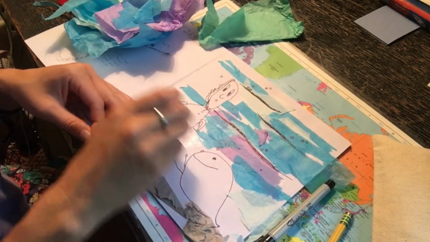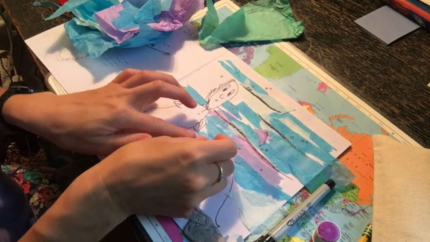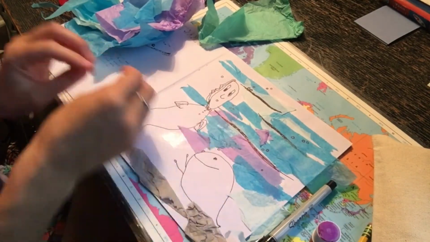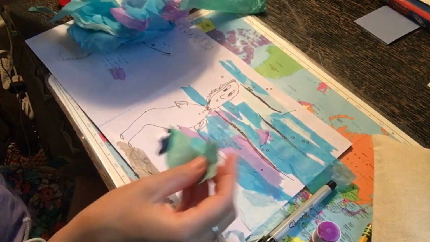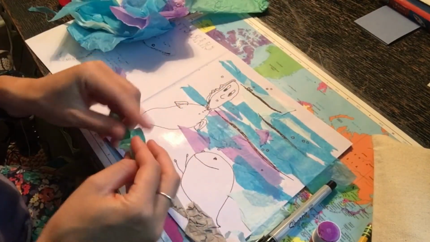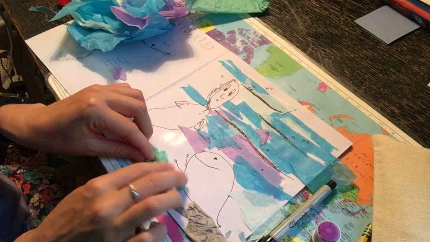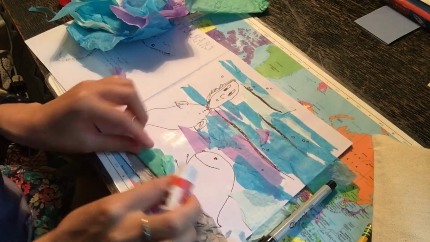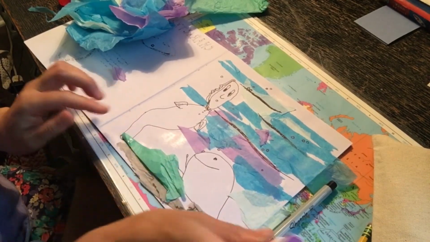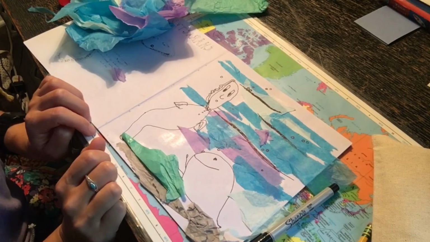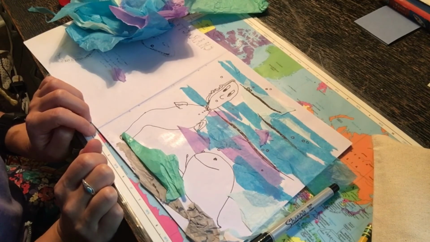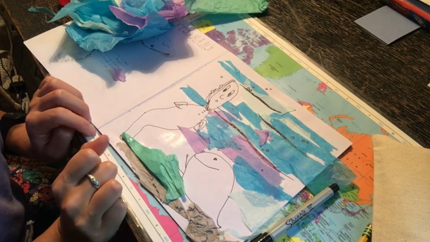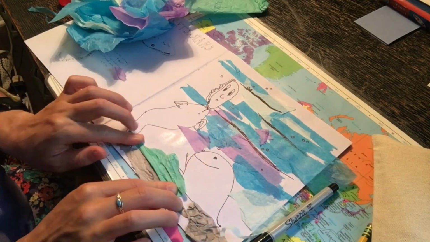You can also find different ways to use tissue paper. It's really great for sculpting. So maybe I can make the sea floor a little bit 3D. This is just another technique that you can use in your comic book if it fits the way you want to make it.